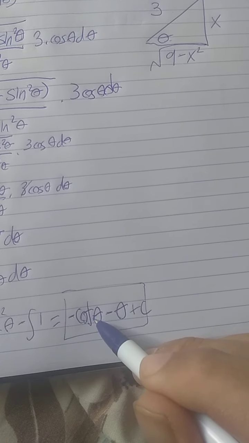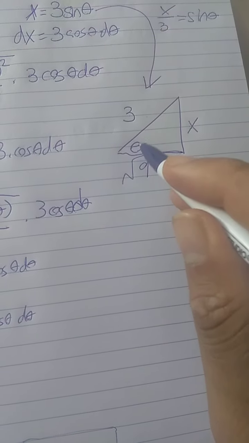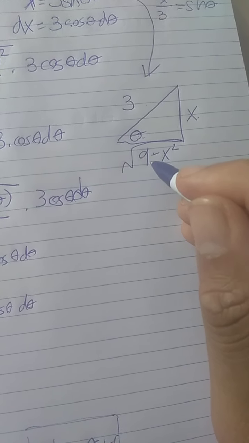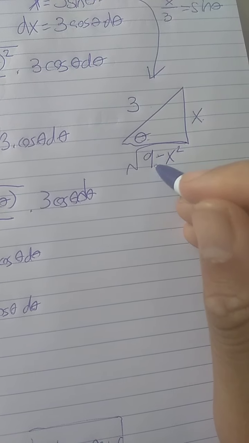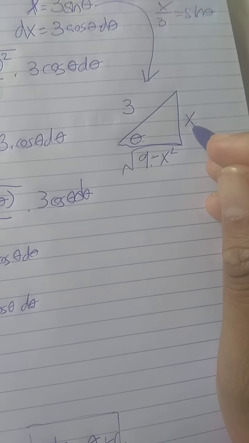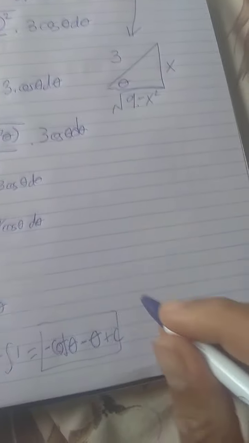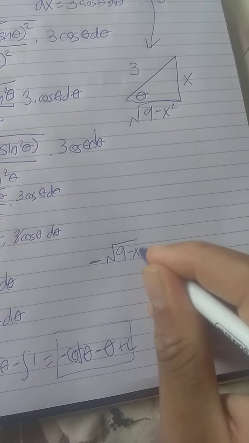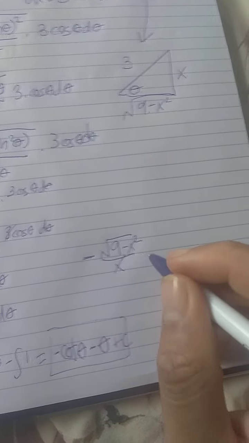So that's your triangle. So here when we say negative cotangent, what's cotangent? If tangent is opposite over adjacent, then cotangent is adjacent over opposite. So we're going to write this as negative this over this. And for just theta, what do we know theta is?